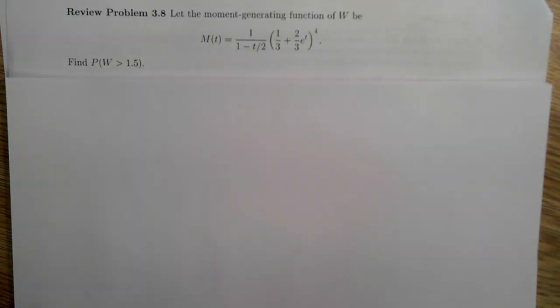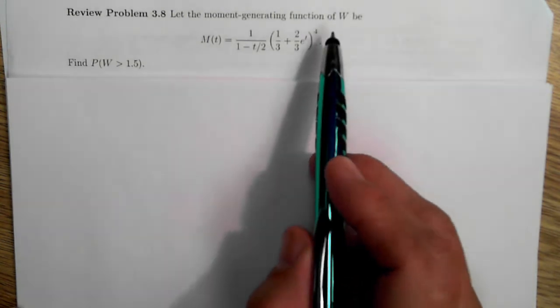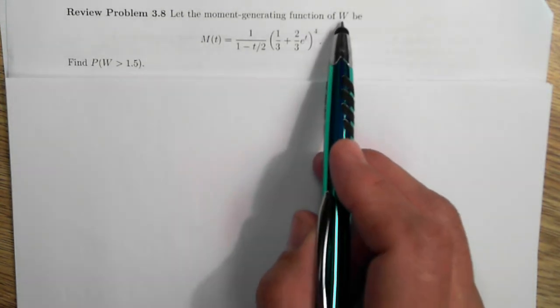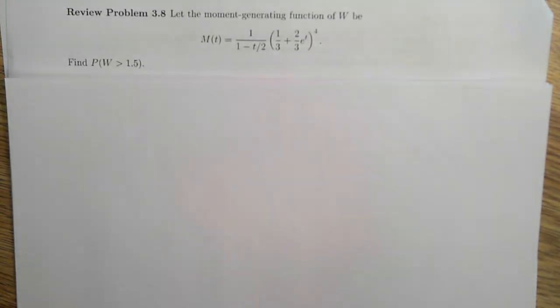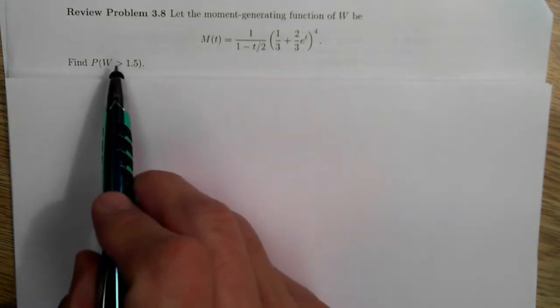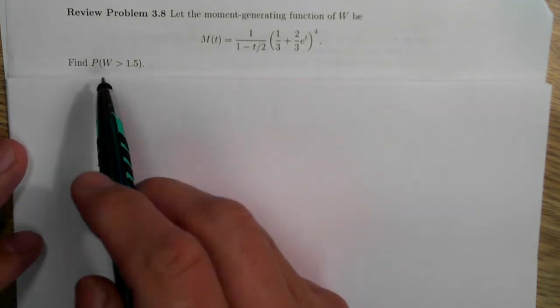Okay, so this is a moment generating function problem. We have a moment generating function of a random variable w, and we suppose that it's equal to this. The question is: find the probability that w is greater than 1.5.